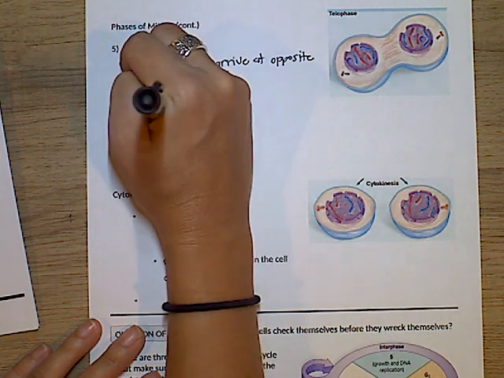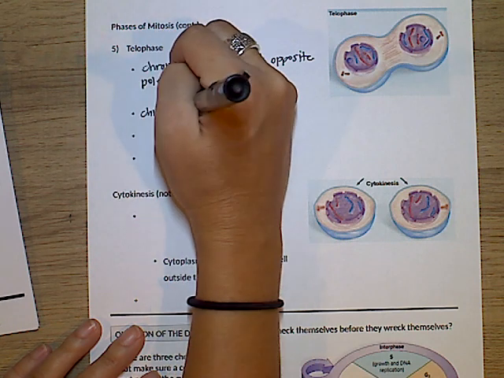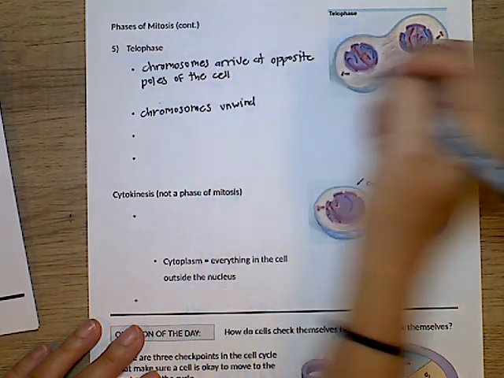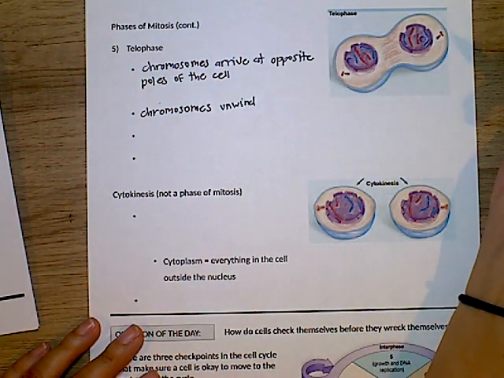The chromosomes start to unwind back into their tangled yarn mess.